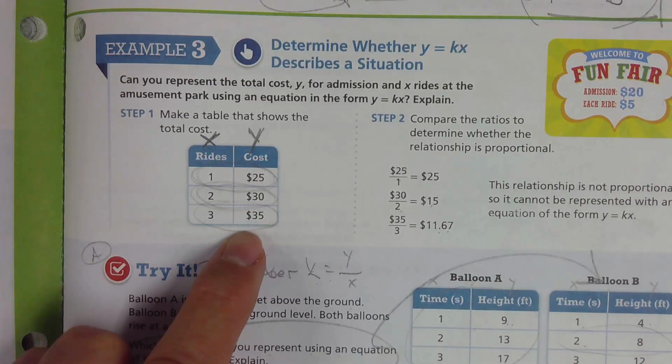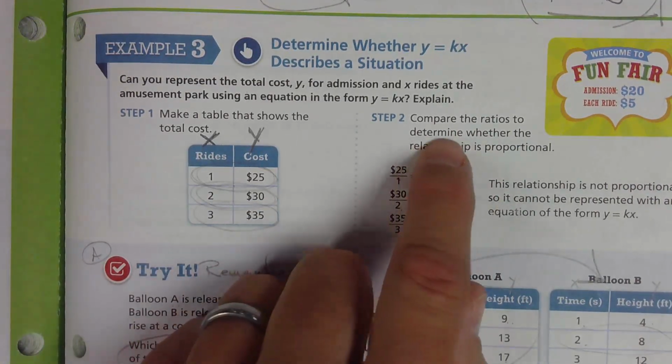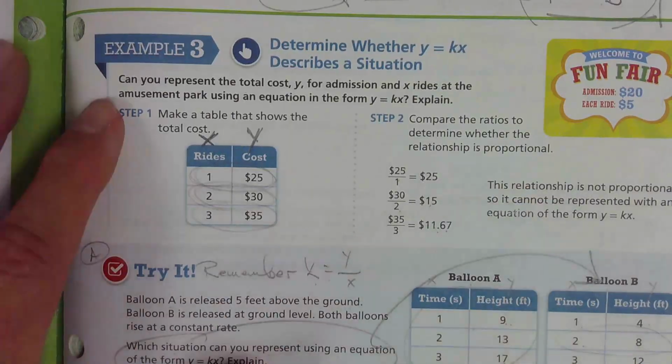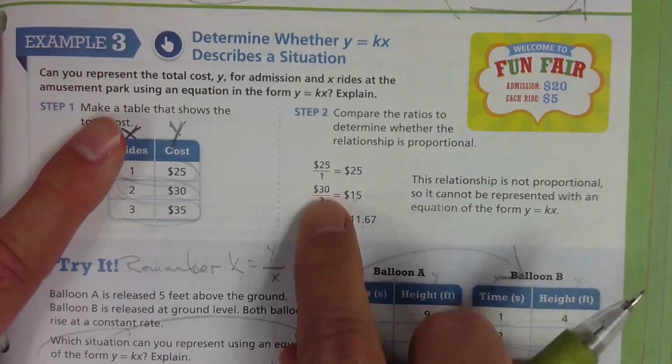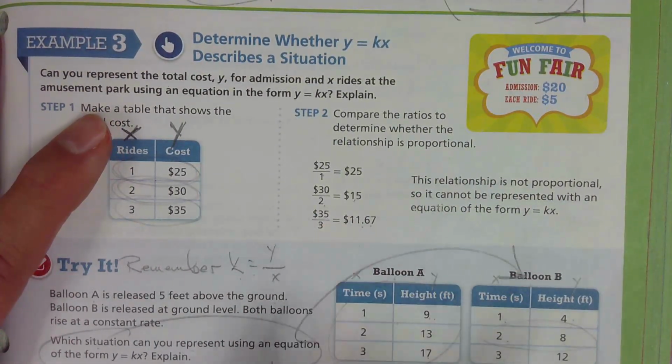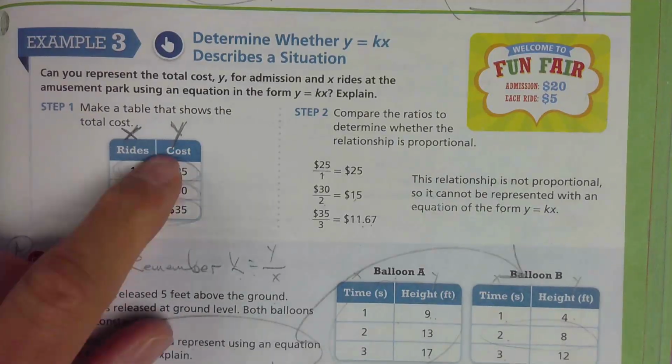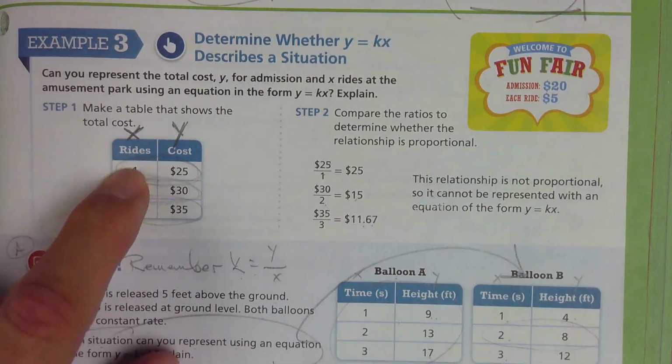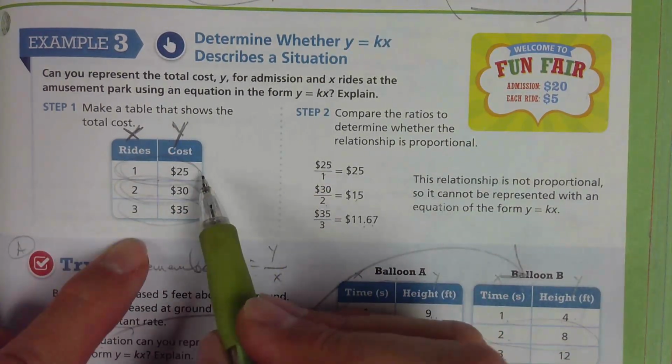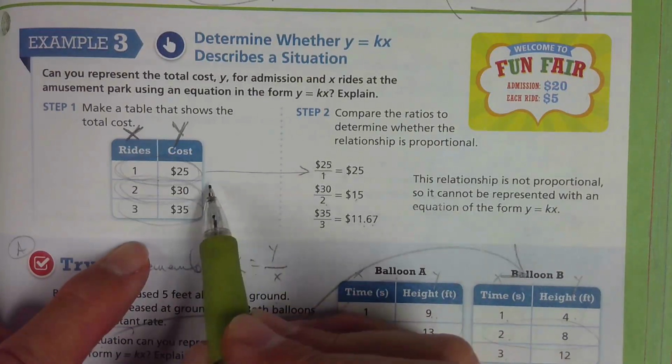Is it going to be constant? Obviously not. So it says compare the ratios to determine whether the relationship is proportional. So 1 over 25, 2 over 30, 3 over 35, because you're doing y, which is the cost, over x, the number of rides. That's what they did with each one right here.